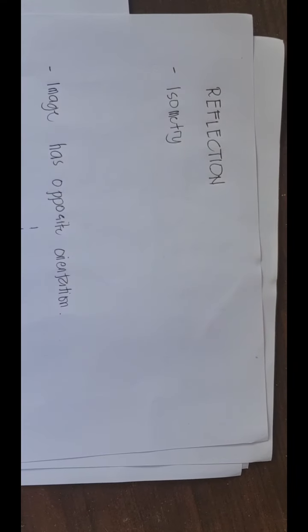Good day, everyone. So, for today, we'll be talking about transformation, and one of which is reflection. So, what is reflection? Reflection is isometry.